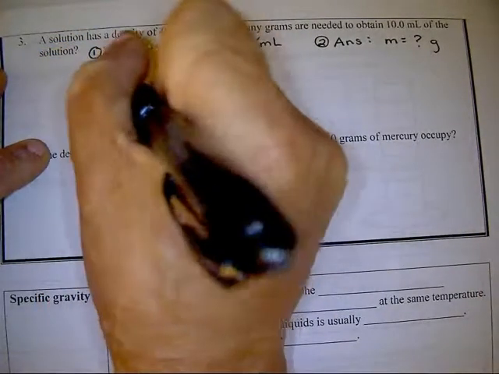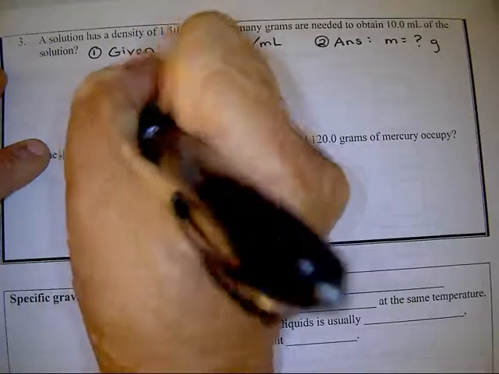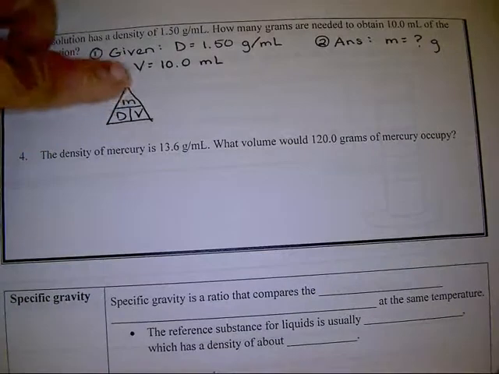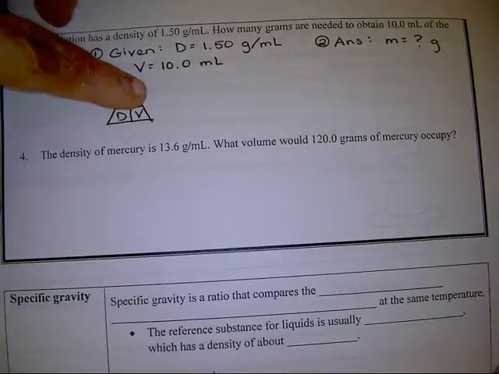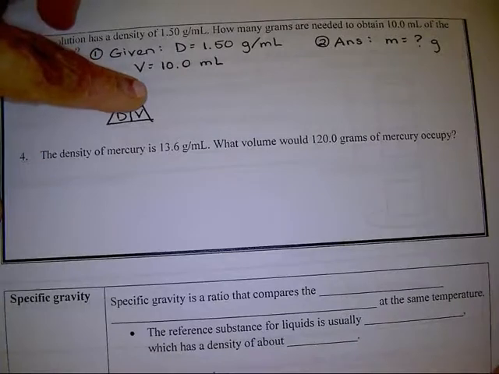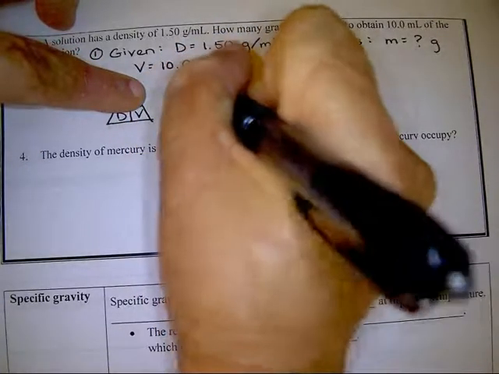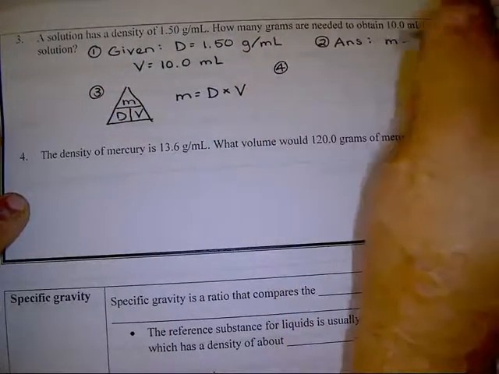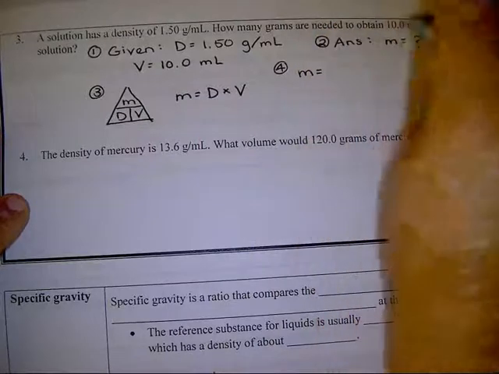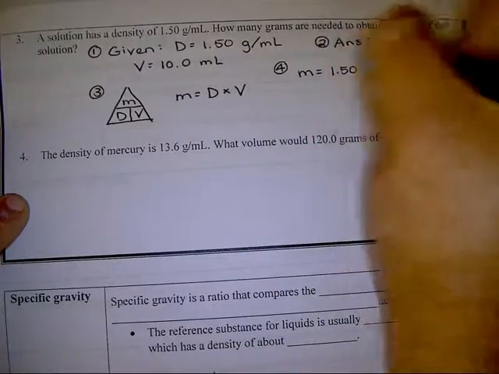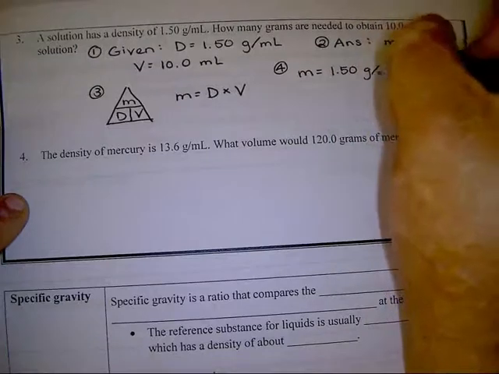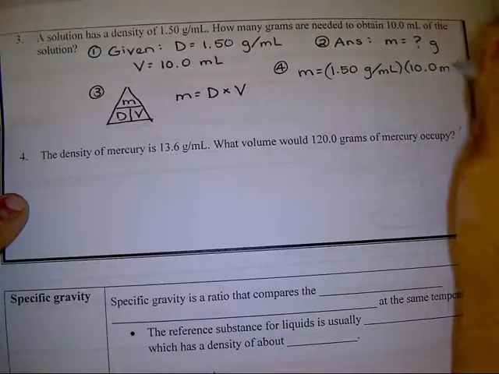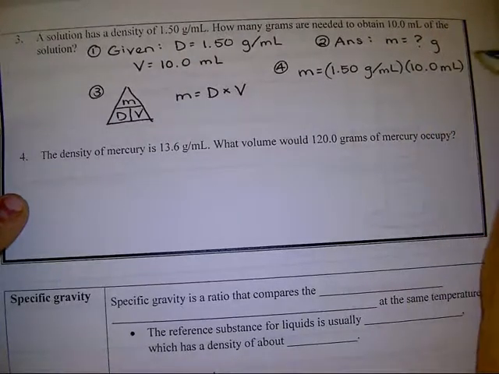Third step, again, draw the triangle. And this time, instead of covering D, I'm going to cover M because mass is what I'm looking for. And it looks like I have to take D multiplied by V. So that would be density times volume. So the fourth step is just plugging in. Mass equals 1.50 grams per milliliter times 10.0 milliliters. And I want you to look at the units.